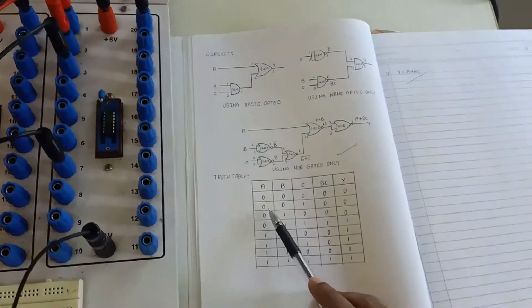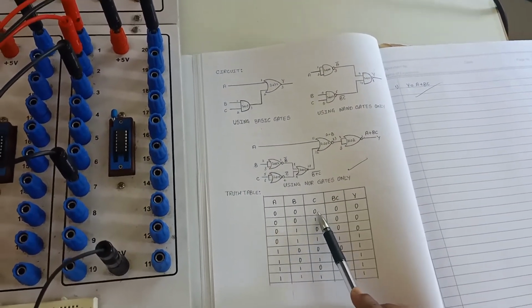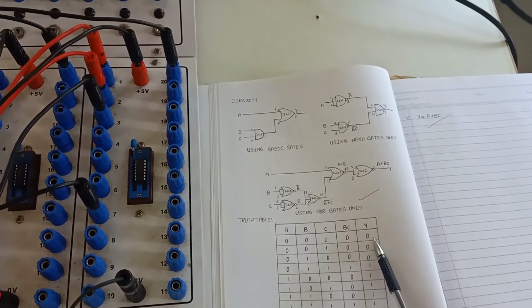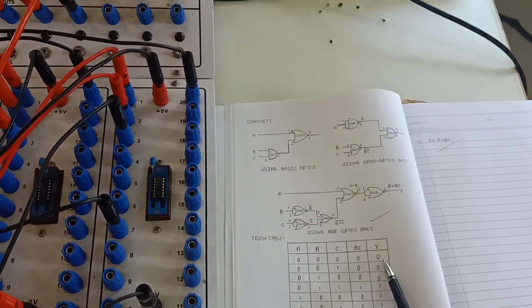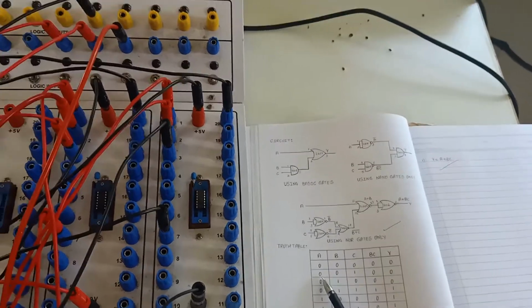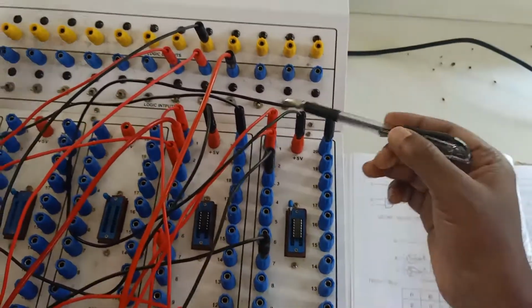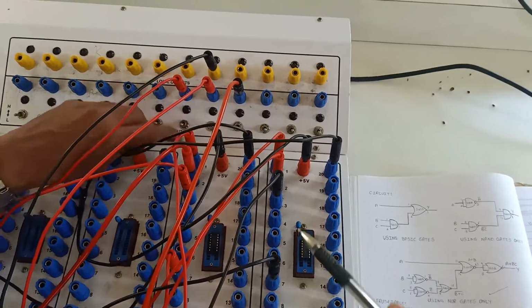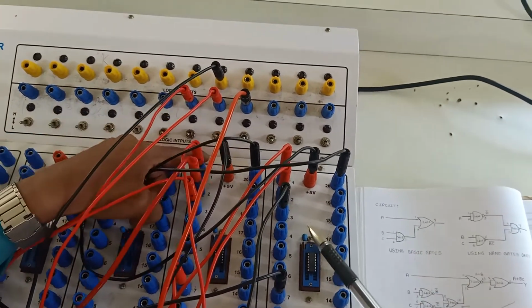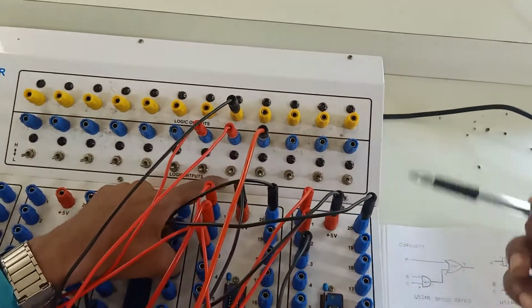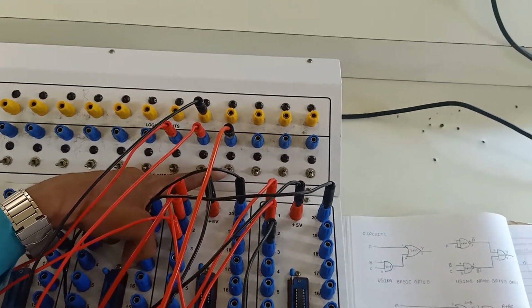When all the inputs are 0, that is A 0, B 0 and C 0, what is the output? It is 0, right? Similarly, now we will check for the next combination, that is for 0, 0 and then 1. Now we will see that we will change only input C to high. A 0, B 0 and C we will make 1.